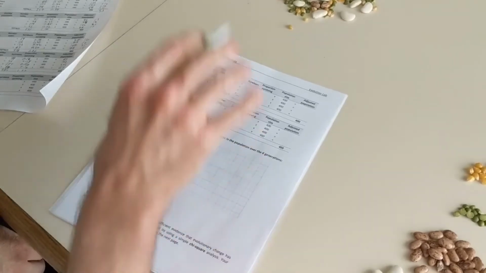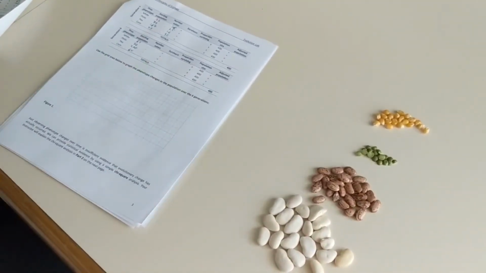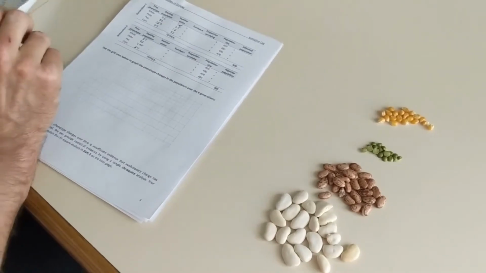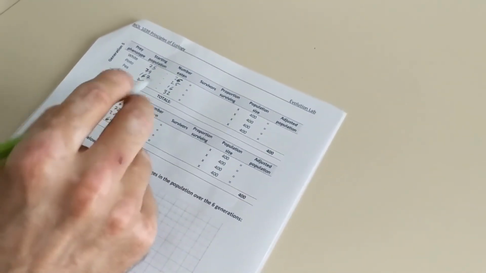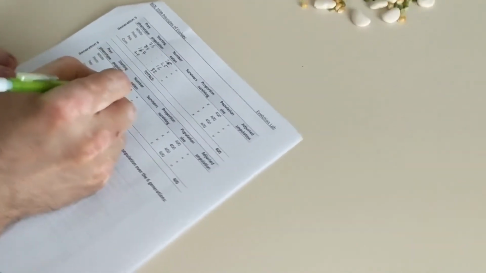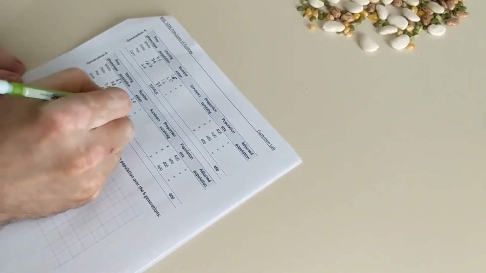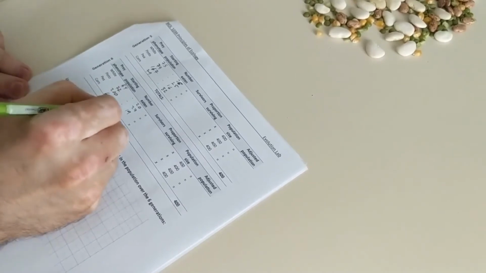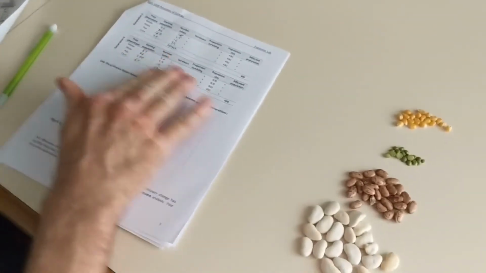All right, so our lynx had their way with our hare population one last time. These were all of the hares that perished, got eaten by lynx, and we're going to get those numbers and record them in our column here on our generation 6 table. So how many white were taken? 20. How many pinto? 27. How many pea? 19. And how many corn? 20.